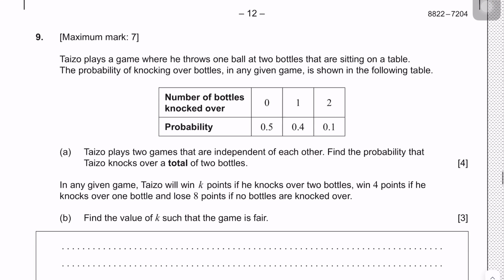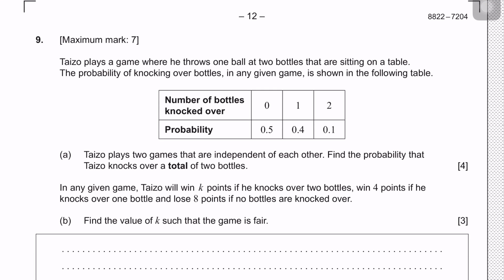Question 9. Taizo plays a game where he throws one ball at two bottles that are sitting on a table. The probability of knocking over bottles in any given game is shown in the following table. So 50% chance of knocking over 0 bottles, 40% of knocking over 1, and 10% of knocking over 2 bottles. Taizo plays two games that are independent of each other. Find the probability that Taizo knocks over a total of 2 bottles.